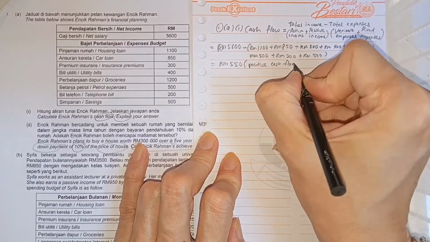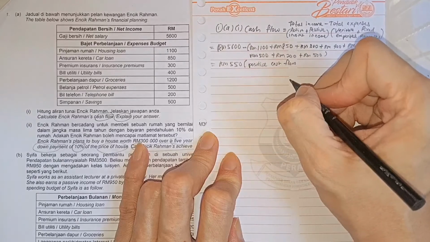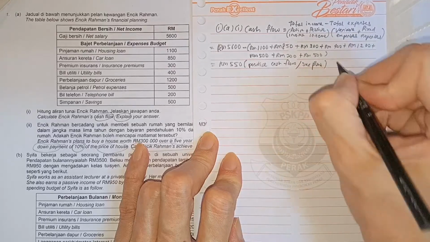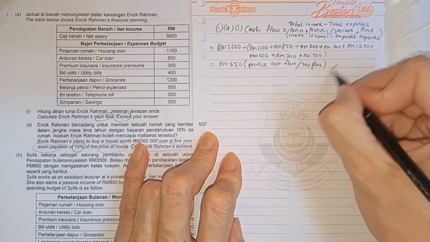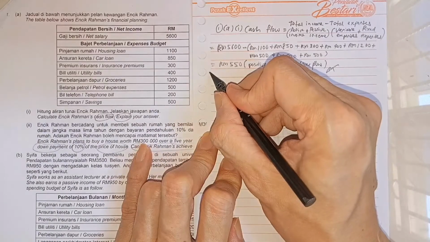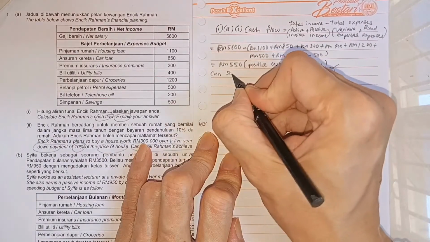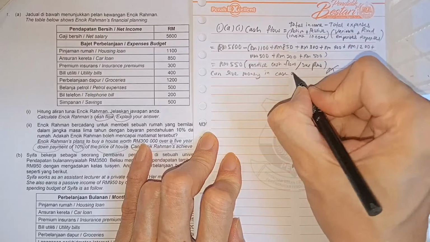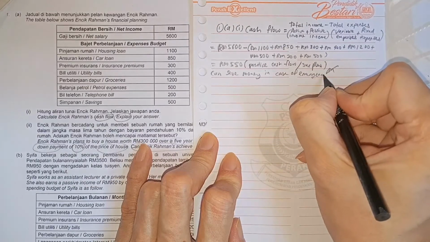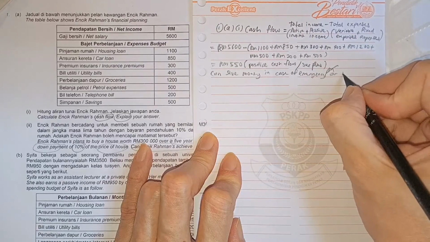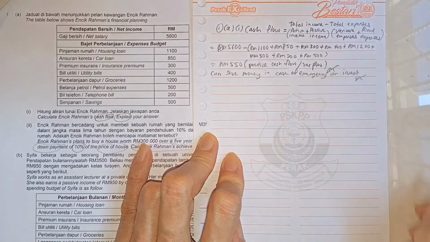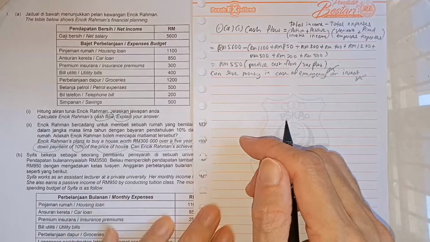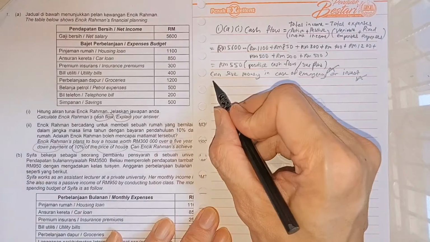Cash flow. If negative, you write negative cash flow, or positive cash flow is also known as surplus. If negative, you call it deficit. After that, explain. You say the extra money can be saved in case of emergency, or used to make an investment. Now the extra money can do like that. Usually the answer will be like this, a very simple answer. So number 2.